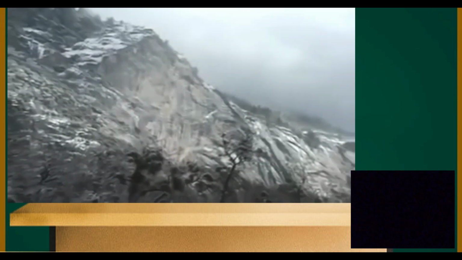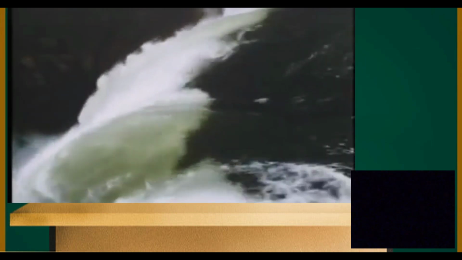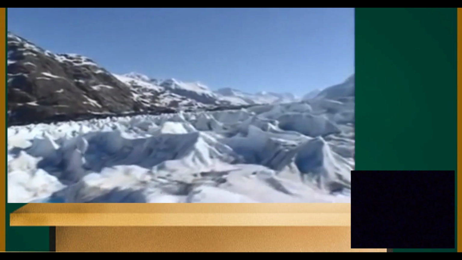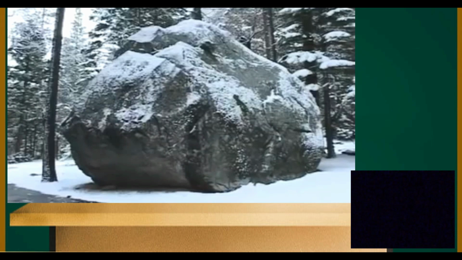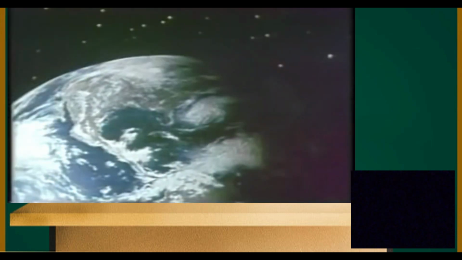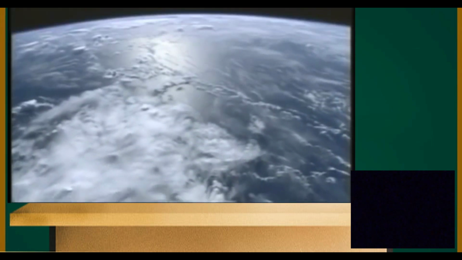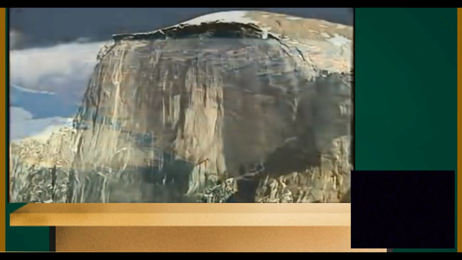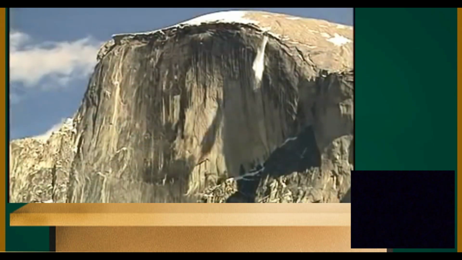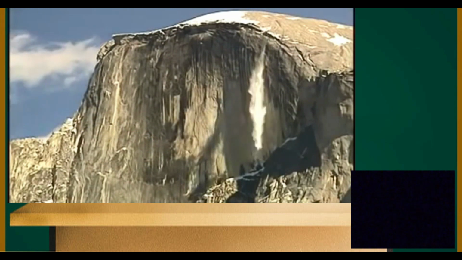But what causes weathering? Water, ice, wind, plants, heating and cooling. All of these things affect the earth and play a part in breaking rocks down into smaller pieces. They are the causes or agents of weathering.